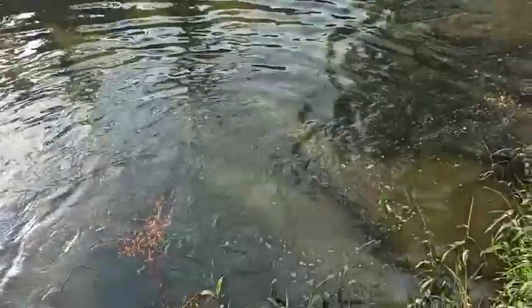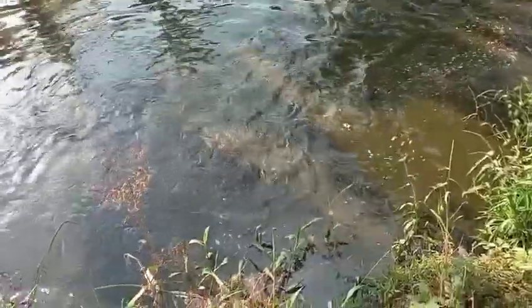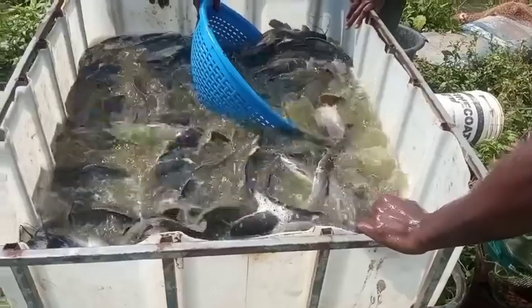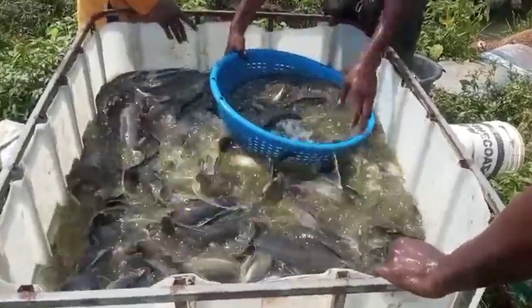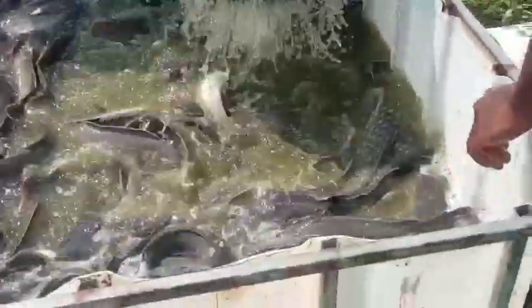The reason why you need to do that is because it regulates the level of your oxygen. The oxygen that is inside the water will regulate the level of the oxygen that is inside your fish pond. And the benefit that follows is it increases and fastens the growth of your catfish.